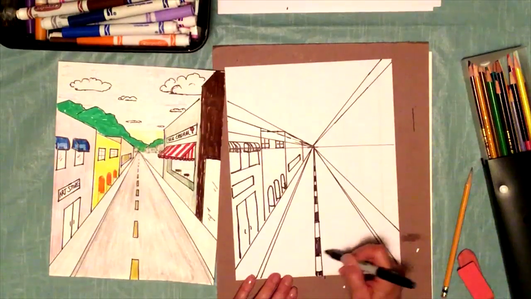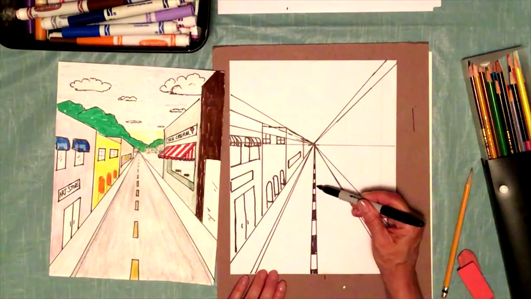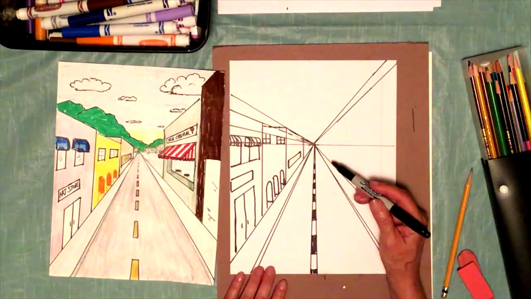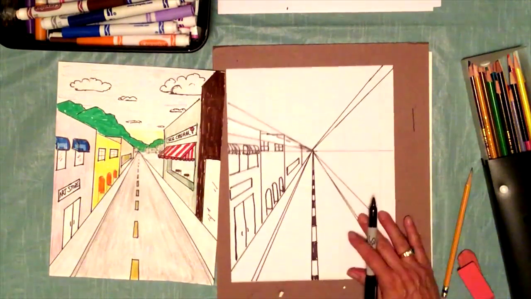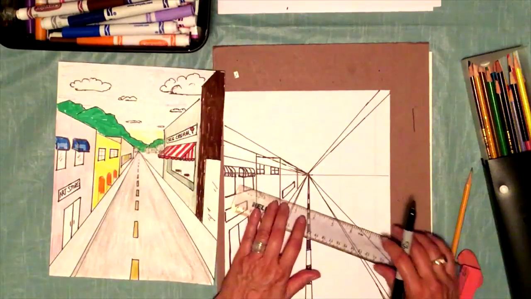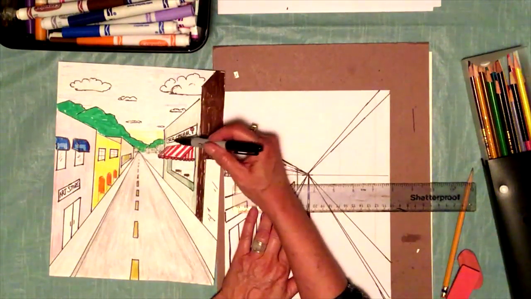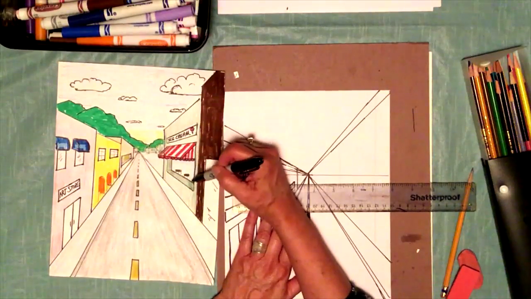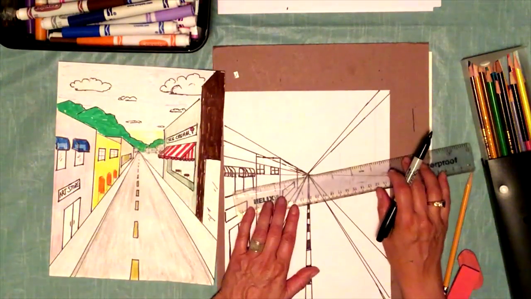Put one right there. So the white space in between is also appearing closer together. Now for the ice cream shop. So these 3 lines, 4 lines, 5, 6 lines are going to line up to the vanishing point also.